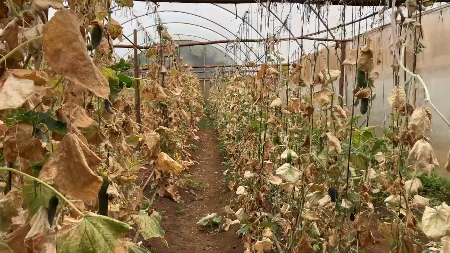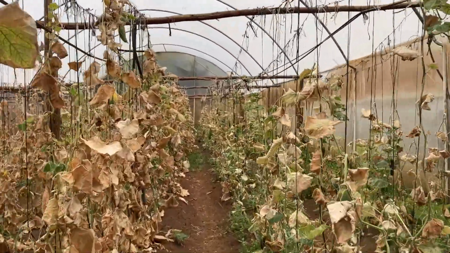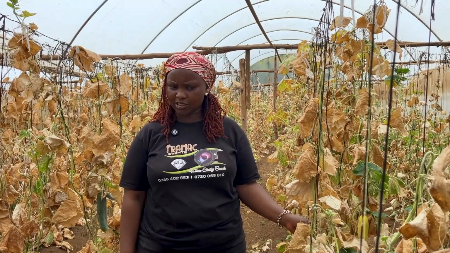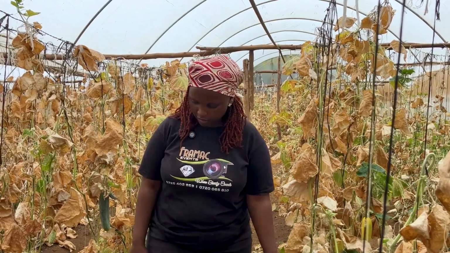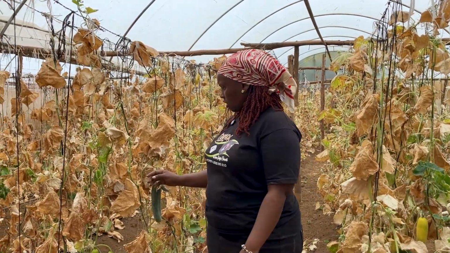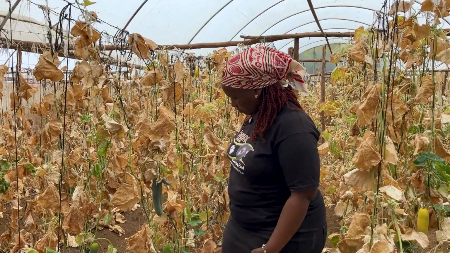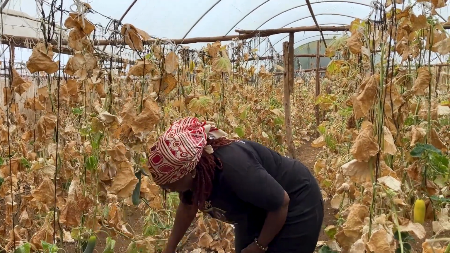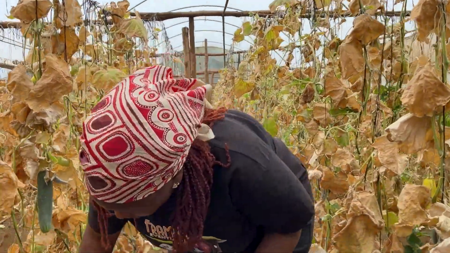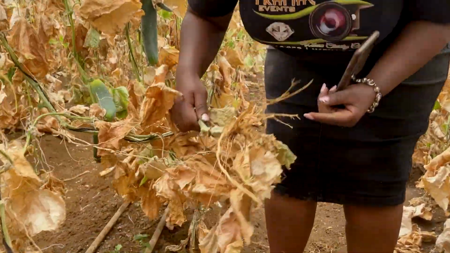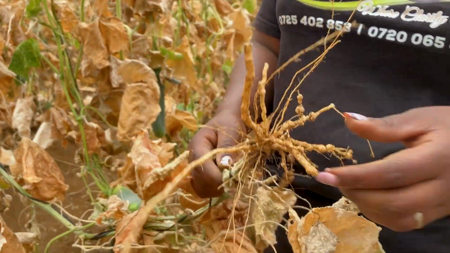As a cucumber farmer, so far I've experienced all dimensions of challenges, starting with crop diseases, pests, and what have you. Like now, currently where I'm standing, as you can see, this crop has now dried off. And the reason why we are experiencing this, as you can see, maybe we get another one here. As you can see, this plant was infested by nematodes.